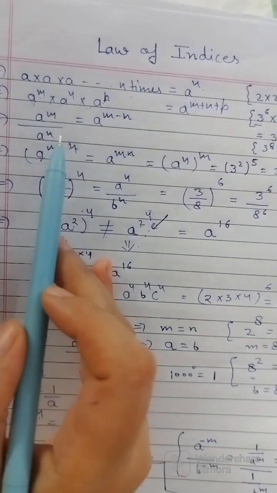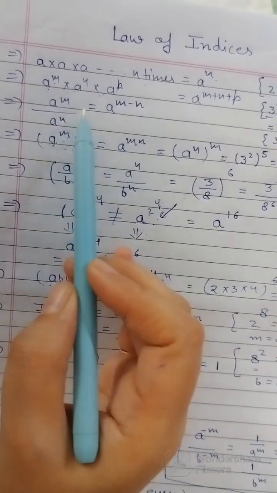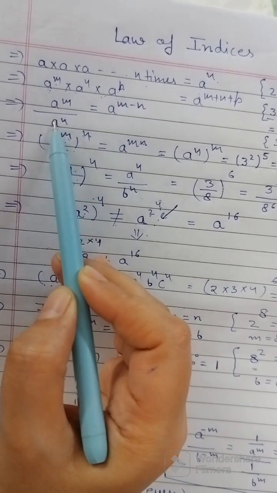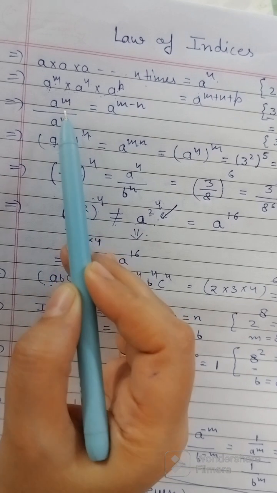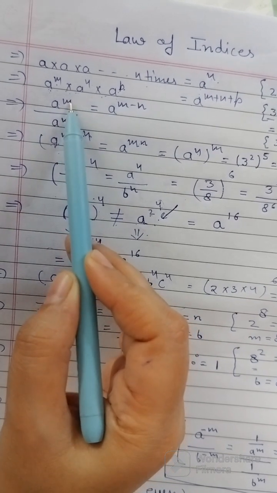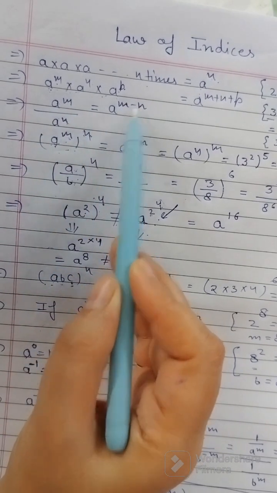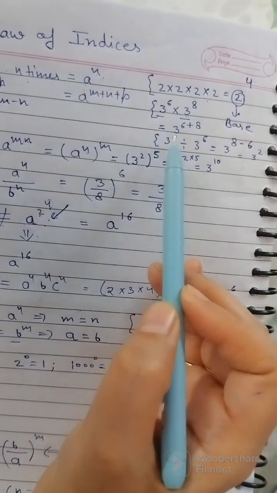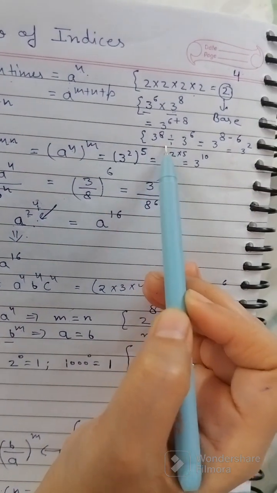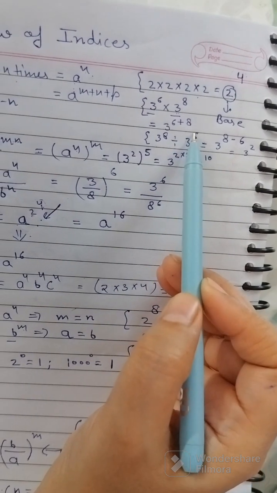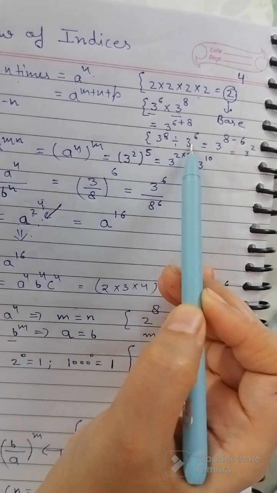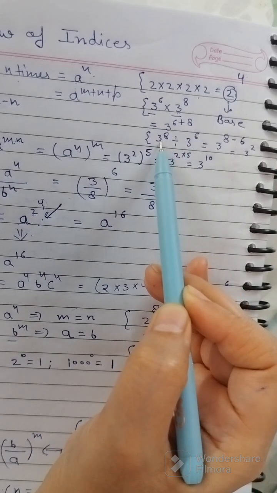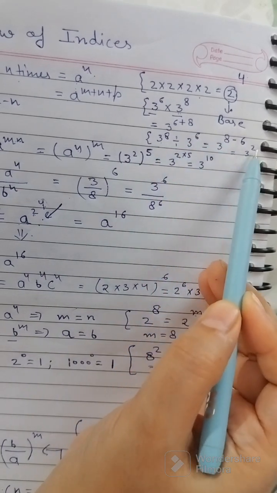Similarly, in case of division, with the same condition that the base is supposed to be same, the powers will get subtracted: power of numerator minus power of denominator. You can see the example. 3 raised to power 8 is divided by 3 raised to power 6. Base is same, which is 3, so we will subtract the power. It will become 3 raised to power 8 minus 6, which is 3 square.